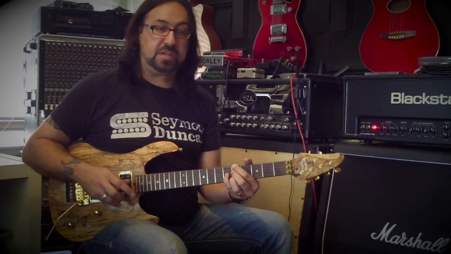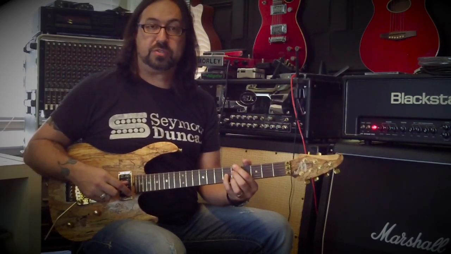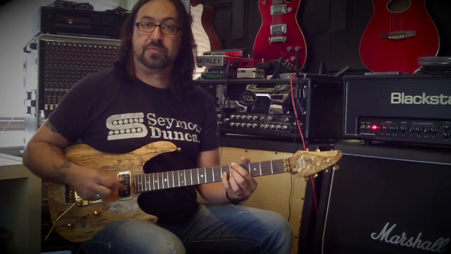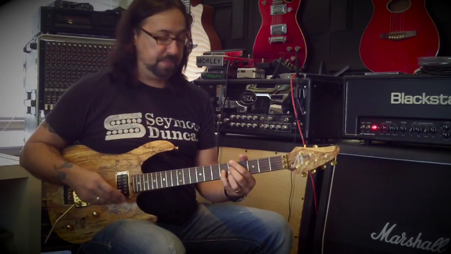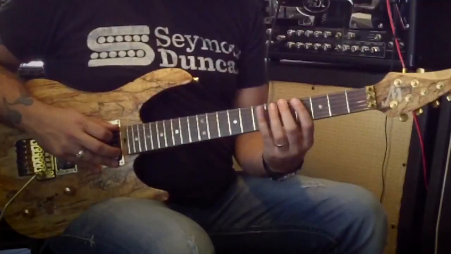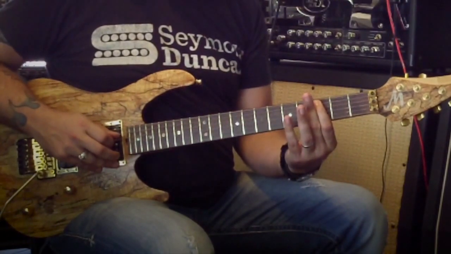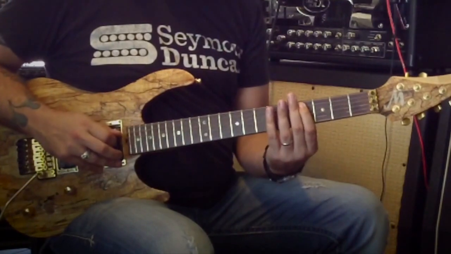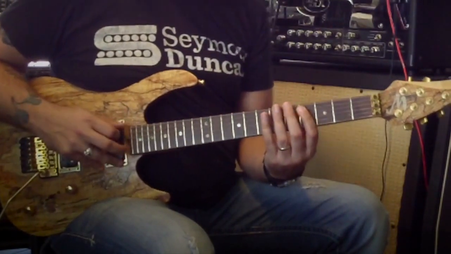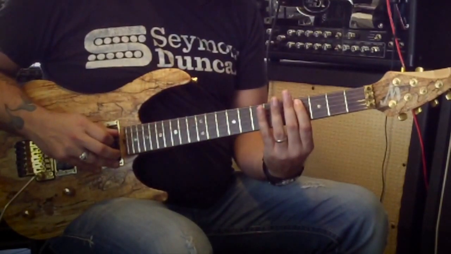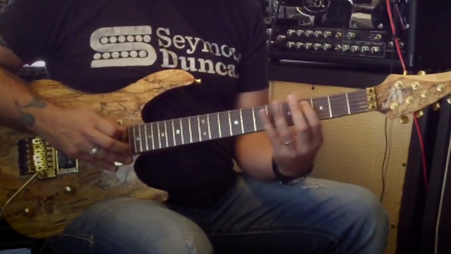Up next, if I wanted to create some interest, I would start to introduce notes that are outside of the chords. And in this case, the A major blues scale gives us a C note, and that is a minor third, in addition to our C sharp that we would normally play.